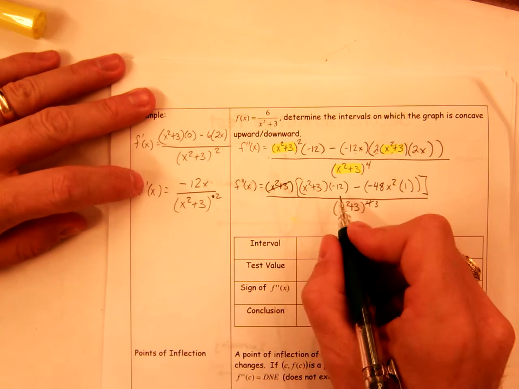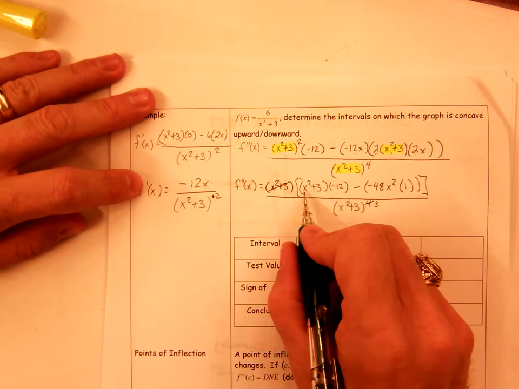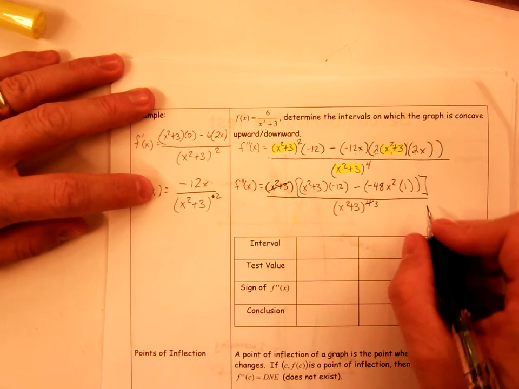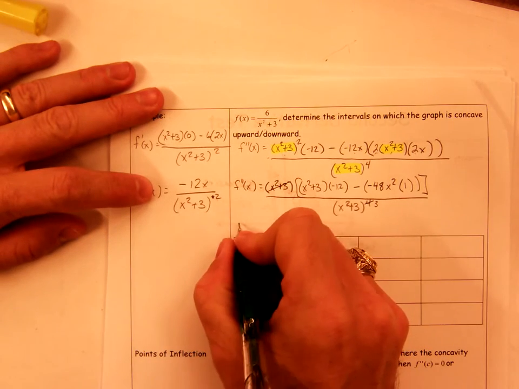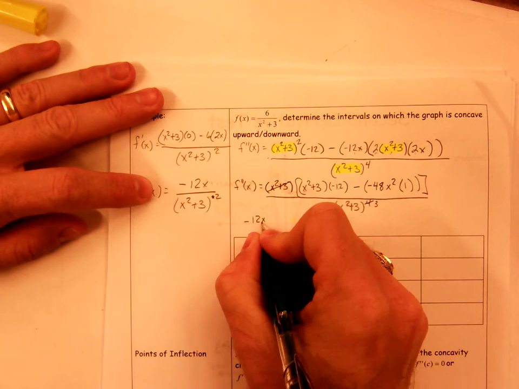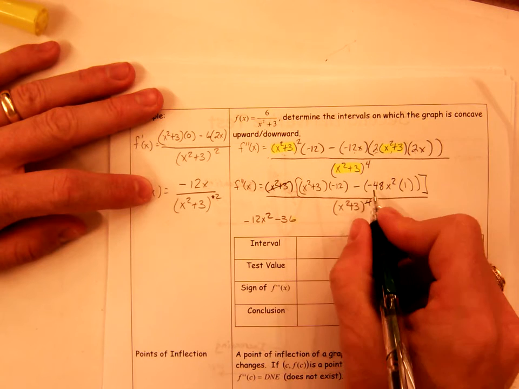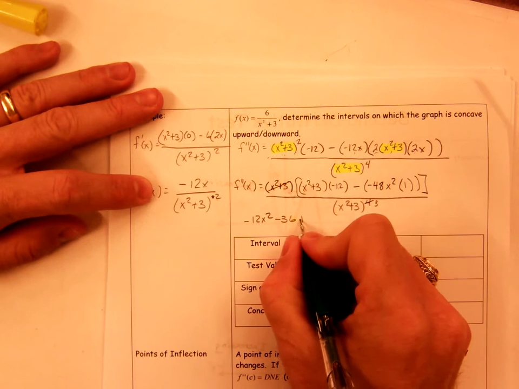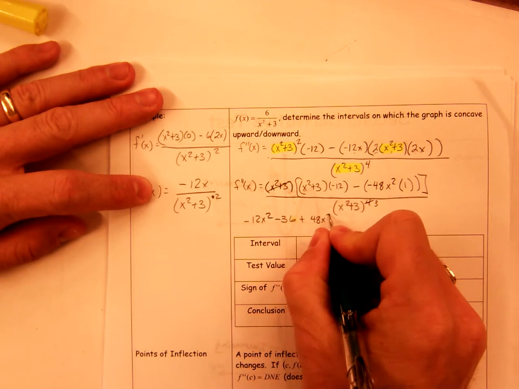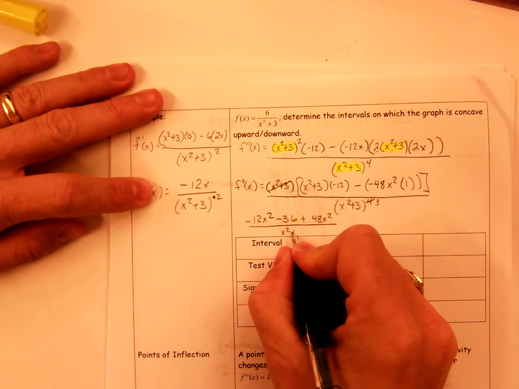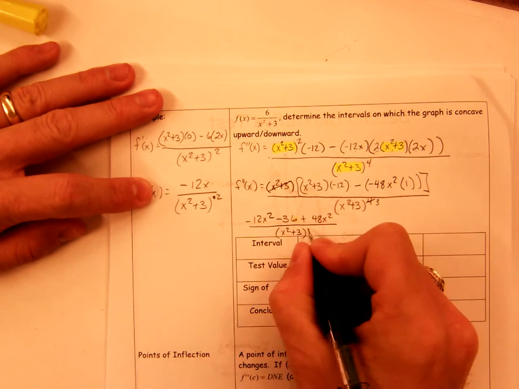So if we clean this up a little bit, negative 12 times x squared is negative 12x squared. Minus 36, plus 48x squared. All of that is over x squared plus 3 to the third.